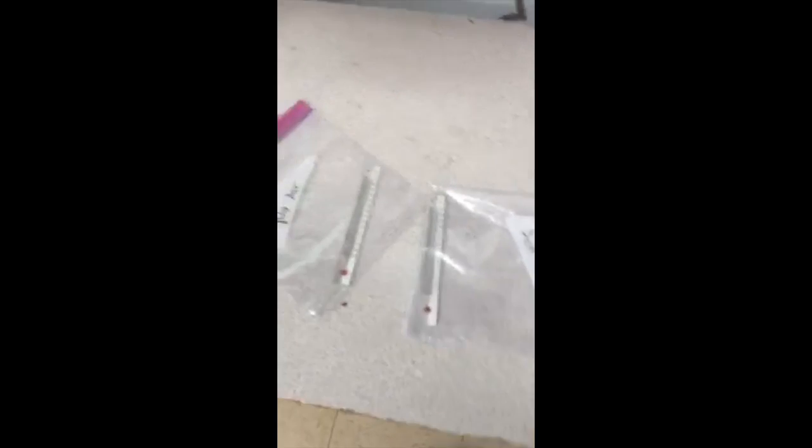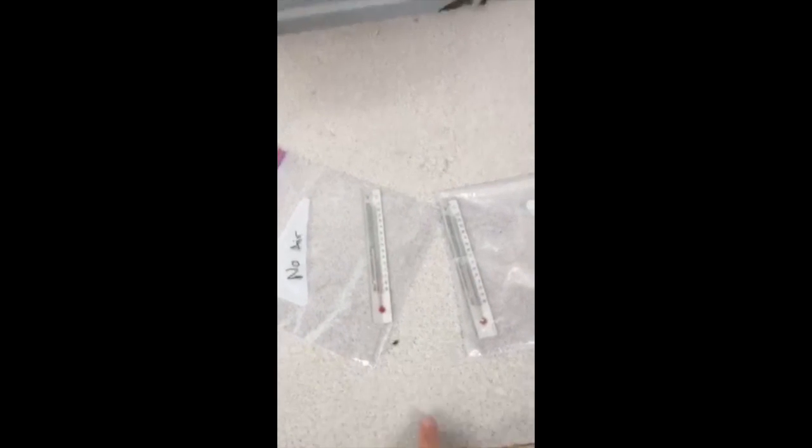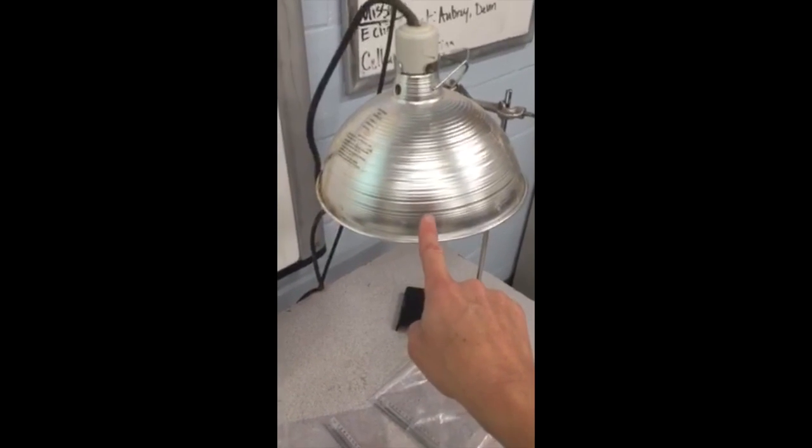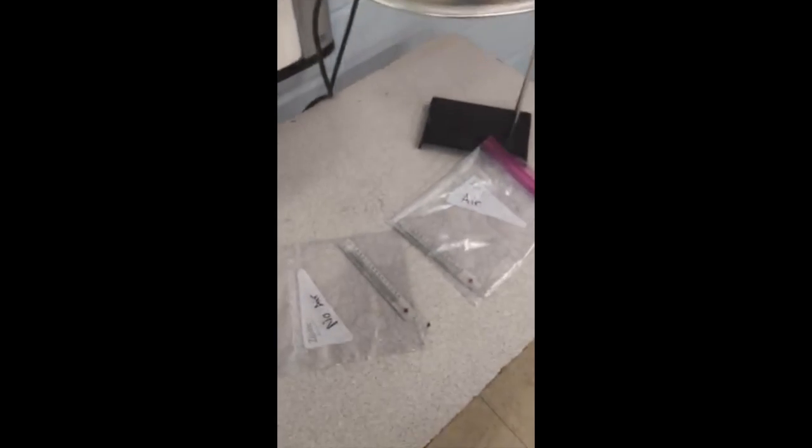Okay, now that you've finished those first two pages, here you can see that we've got the material set up for our lab. We've got 2 plastic bags and 2 thermometers, a ring stand that's holding this lamp, which is a heat lamp. It gets really hot. We're going to read the thermometers, which is what it says to do in the procedure.